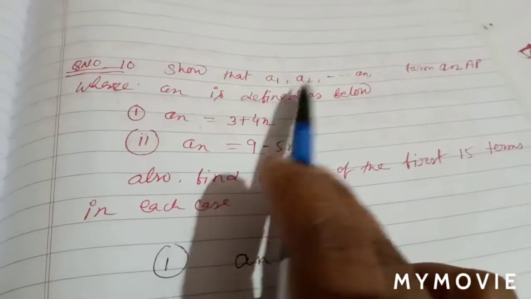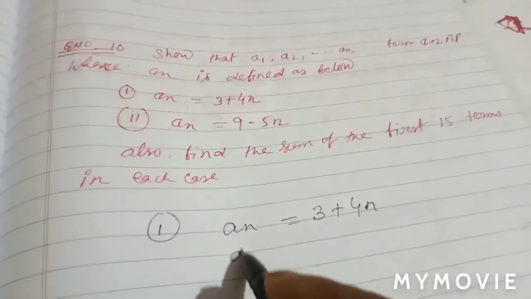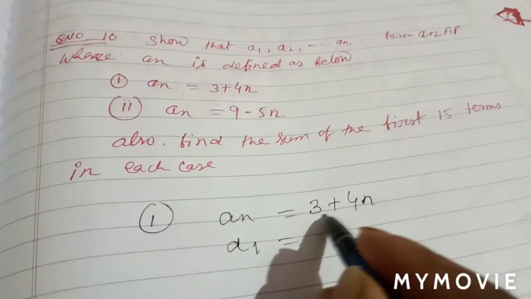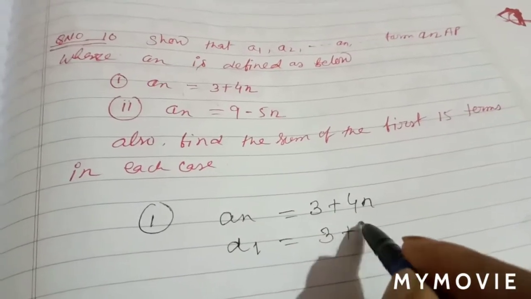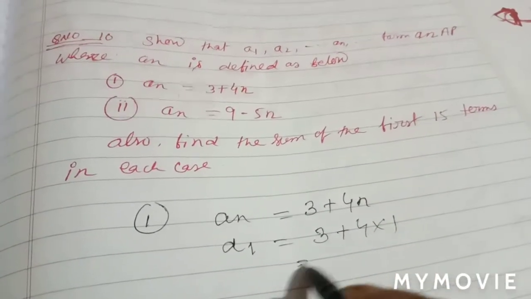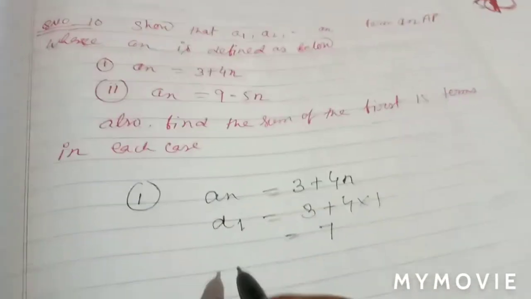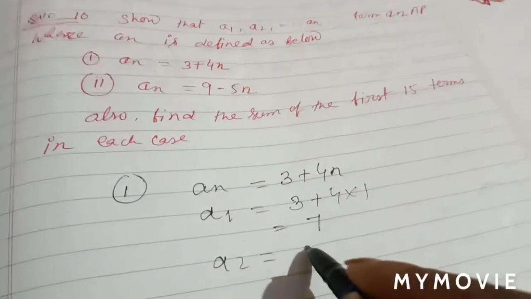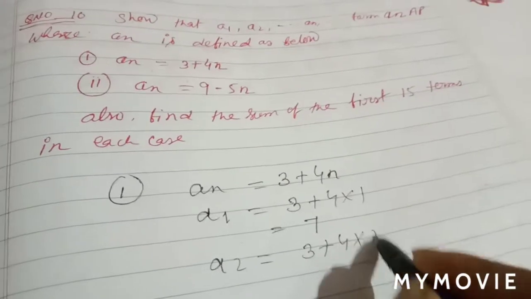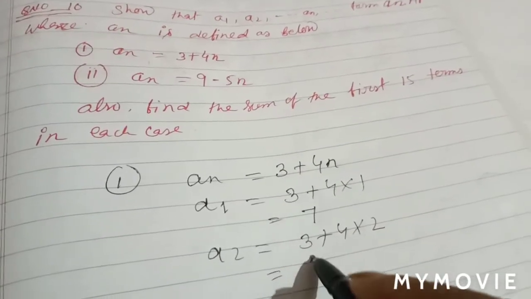So now you have to find a1, a2. Simply write a1, put n as 1: 3 plus 4 into 1, 4 ones are 4, so 7. Then a2: 3 plus 4 into 2, 4 twos are 8, 8 plus 3, 11.